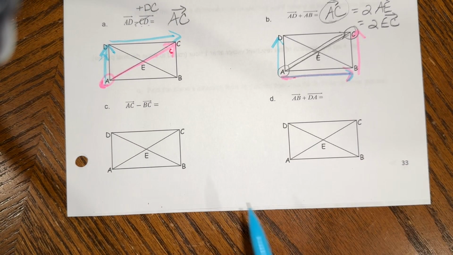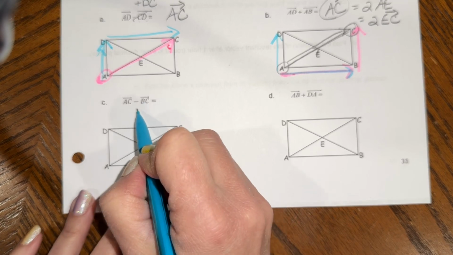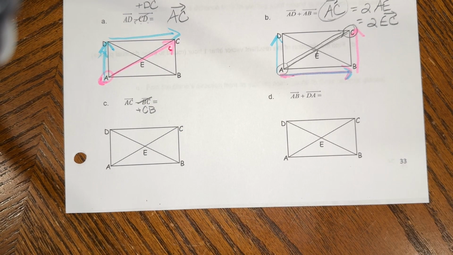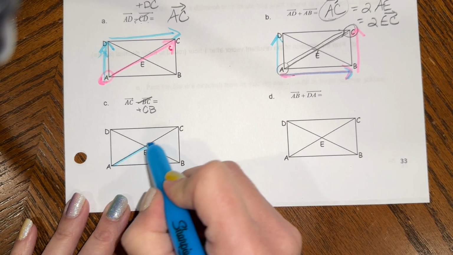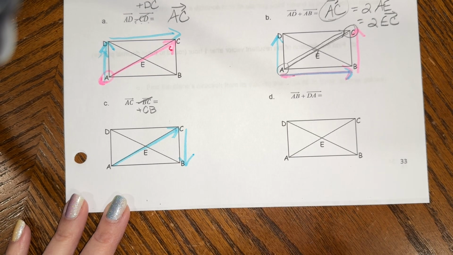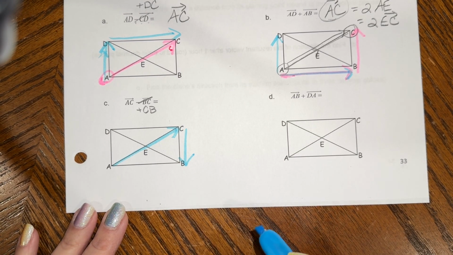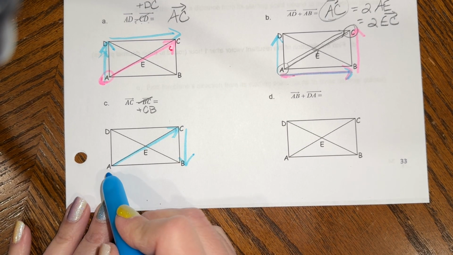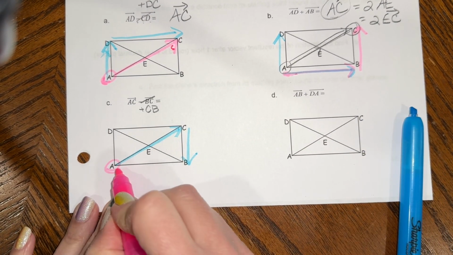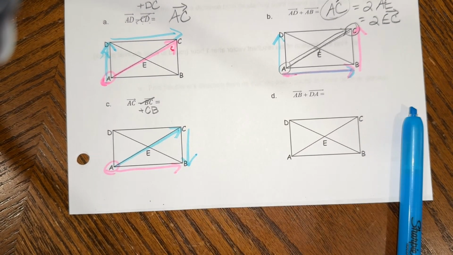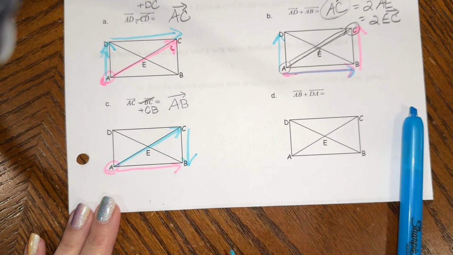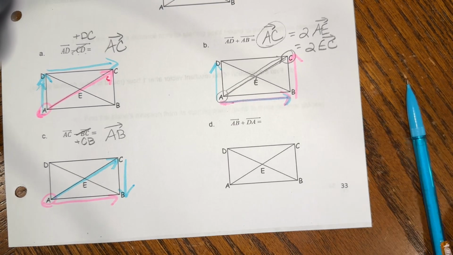All right, part C, we've got another subtraction. So I'm going to add the reverse. So we've got A to C, C to B. So the final result is A to B. Starting here, the shortcut pathway would have been to go the vector AB. All right, last one.